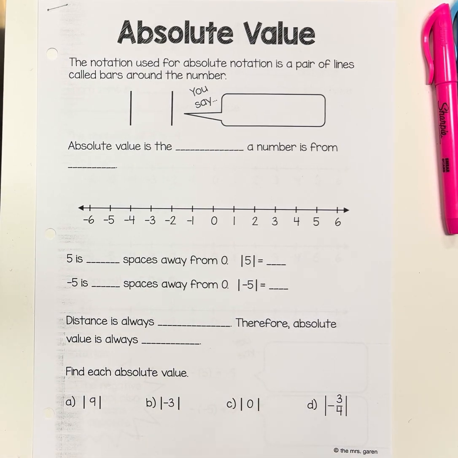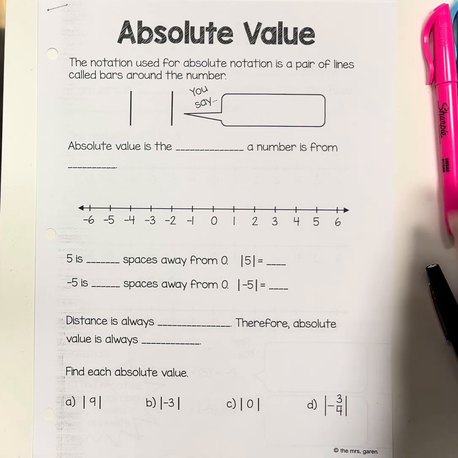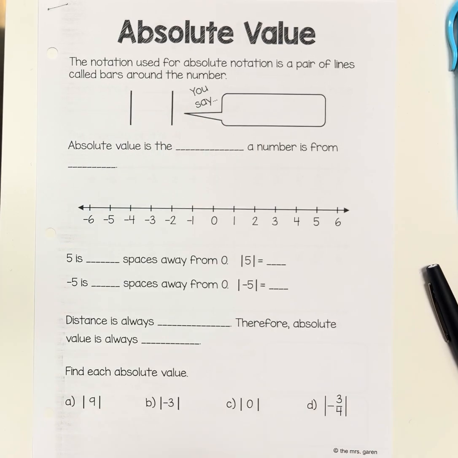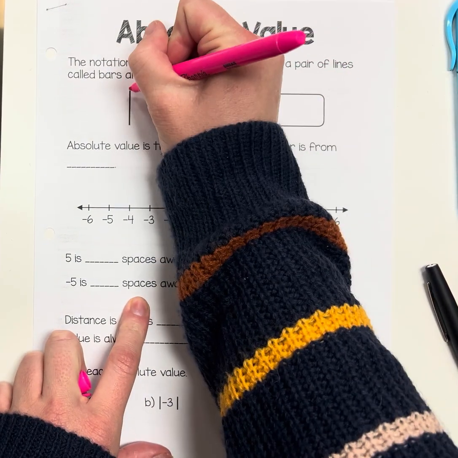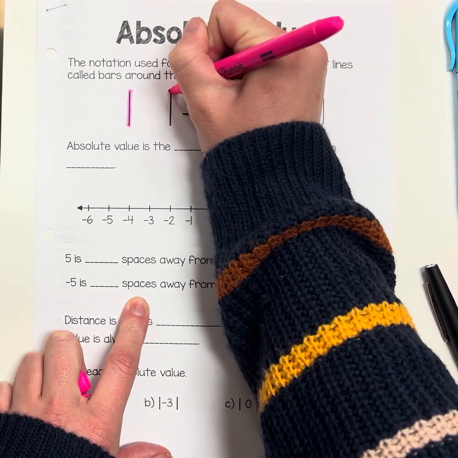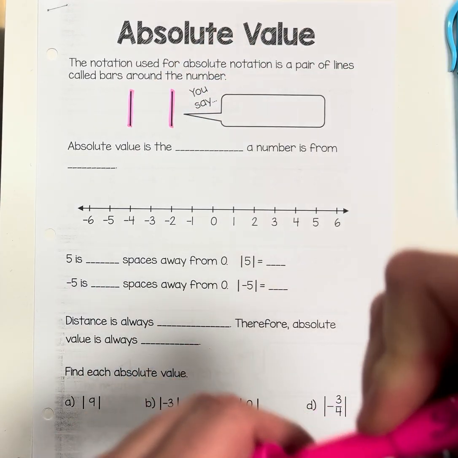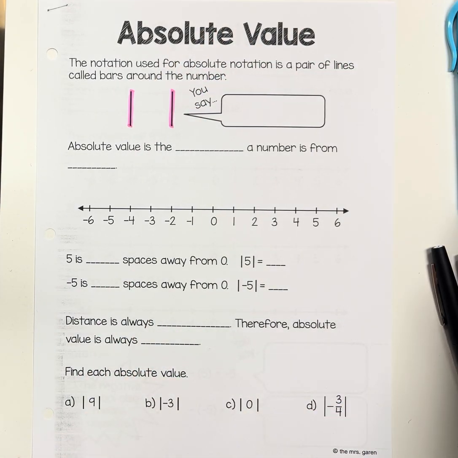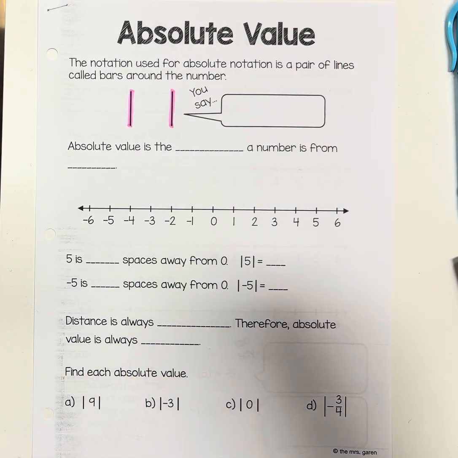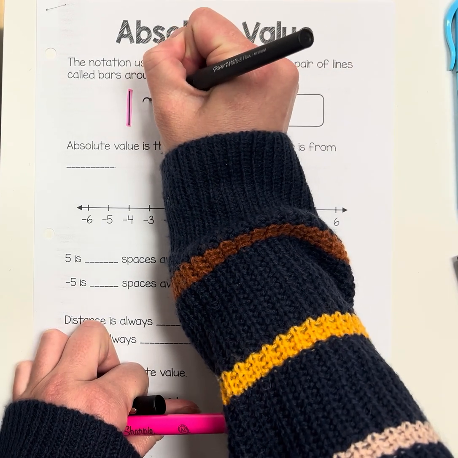All right, we're going to be learning absolute value today. And the notation that's used for absolute value is 2 long bars. Okay, so that's really important that we can see those long bars and recognize that as meaning absolute value. So for example, if we saw it on a page, it would look something like this.